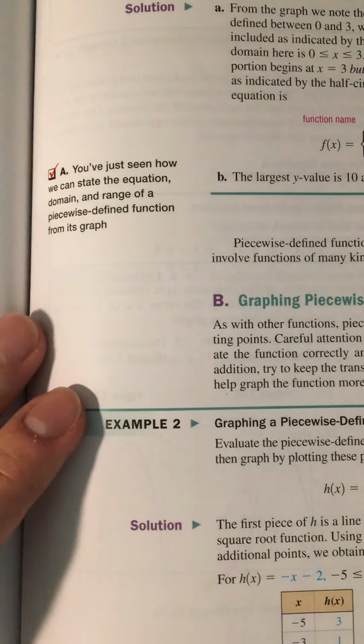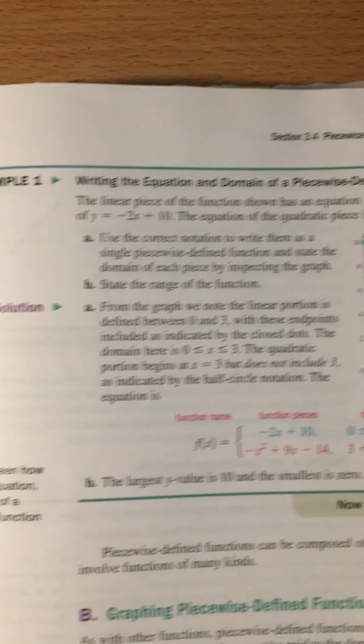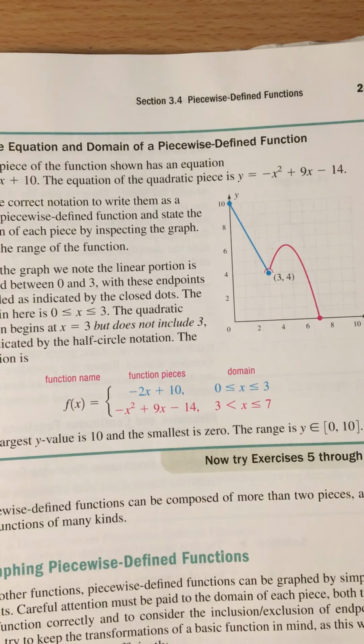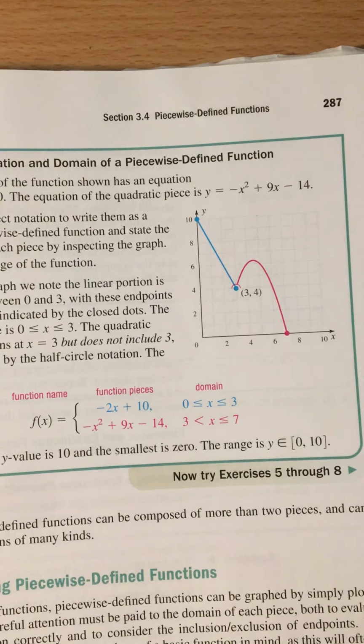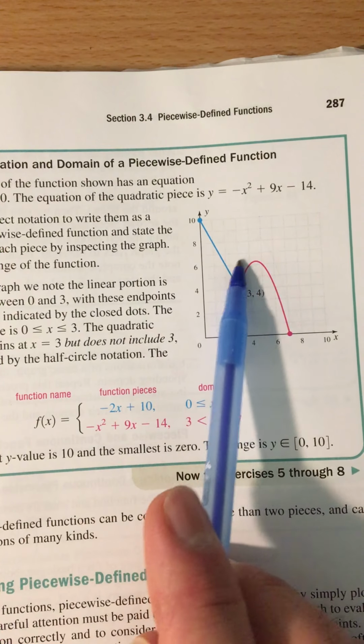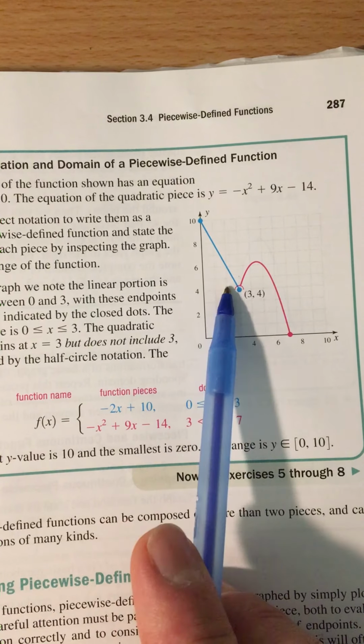For example, if you look at this example in the book, example 1 on page 287, notice how the function is. You have a linear part and you have a quadratic part, but they're in pieces.